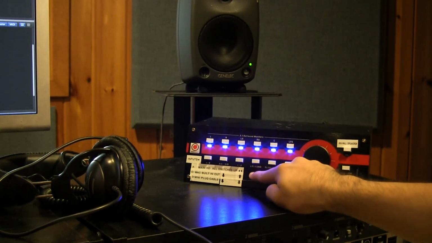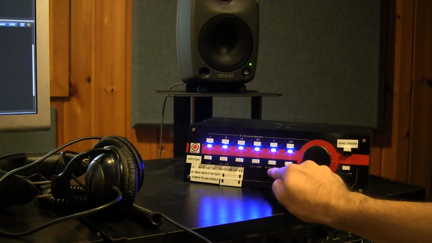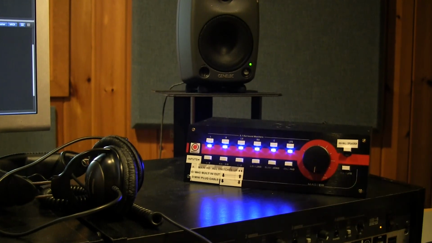Lastly, these two buttons allow you to turn your stereo or surround sound signal into a mono signal. Now you should be ready to use the monitors in the control room.